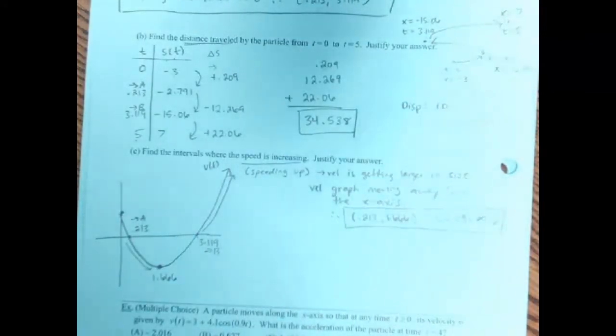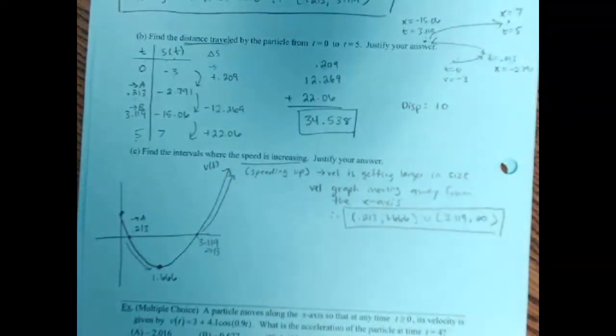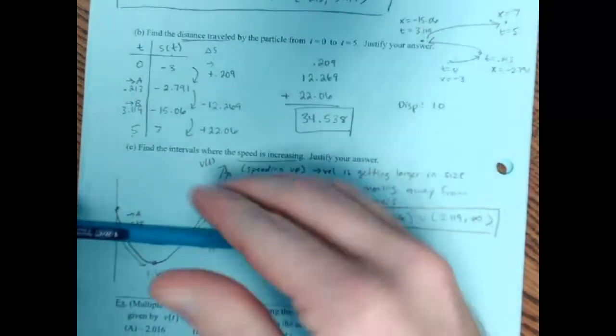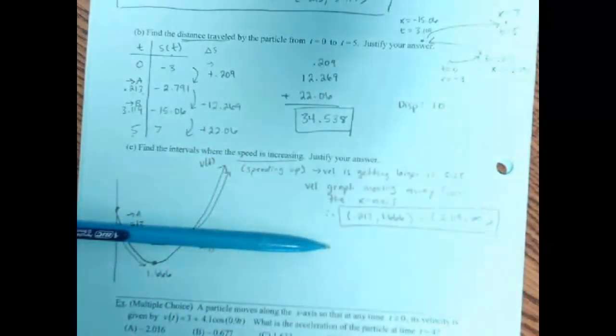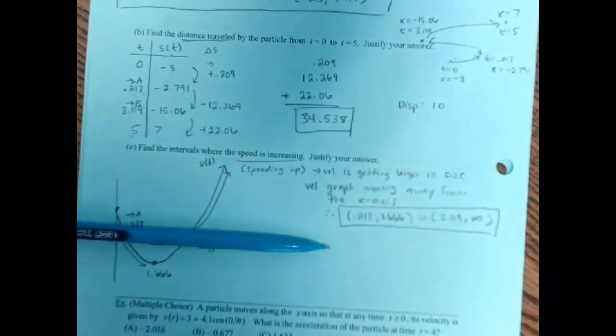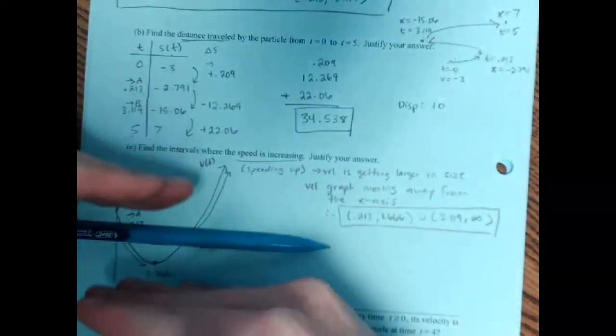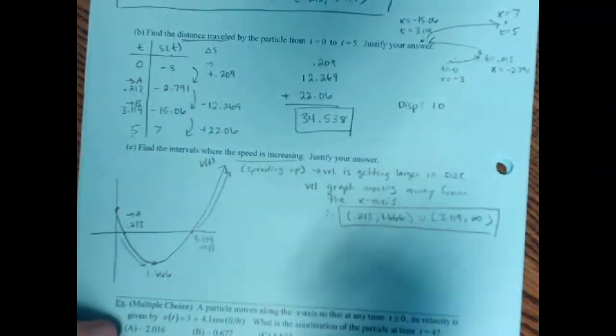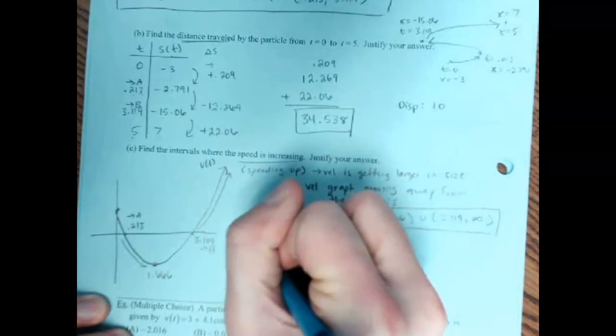If you want to think about the velocity and the acceleration having the same sign, that's okay. But you can also think about, hey, is the velocity moving away from 0? Is it moving away from the x-axis, aka getting bigger? Or is it coming back towards the x-axis? Let's do slowing down. Okay, so speed decreasing.